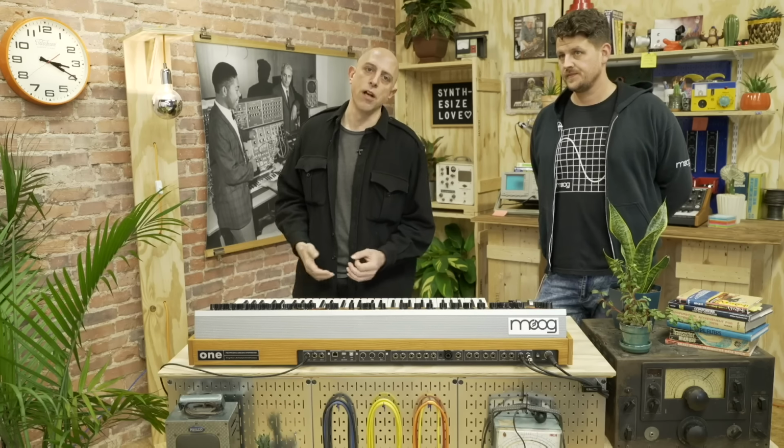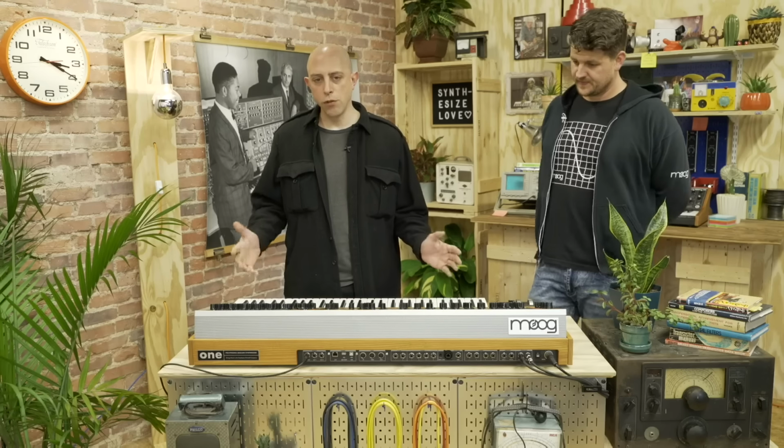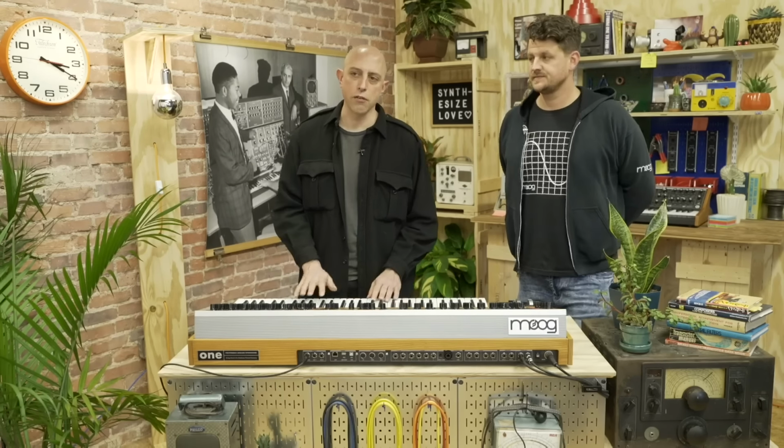So if you're trying to capture the vibe of a particular older instrument, all of that fine-tuning capability helps you to get closer to that sound if you know what you're trying to go for.